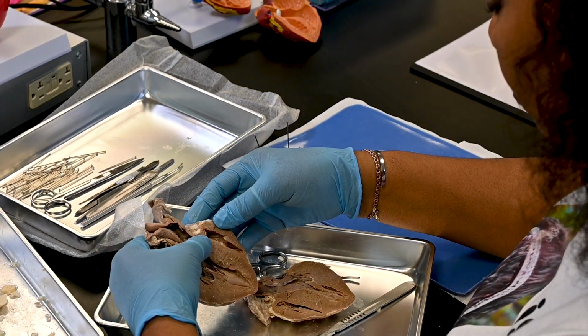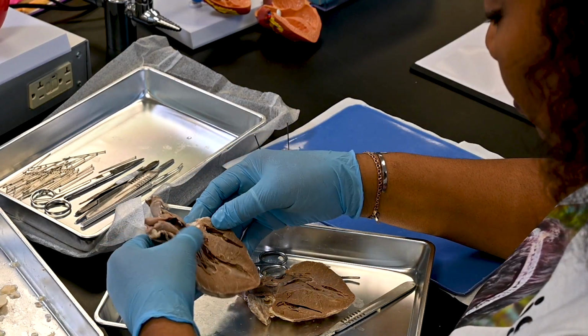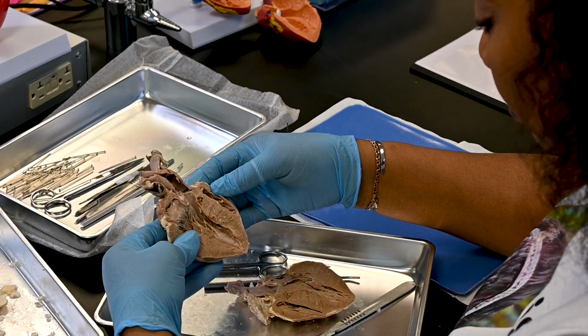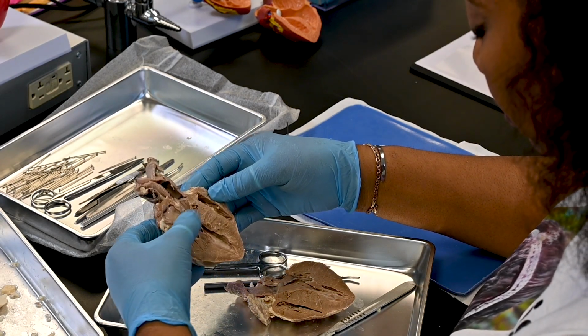Step 10, return to the pulmonary trunk and cut through its anterior wall until you can see the pulmonary valve.